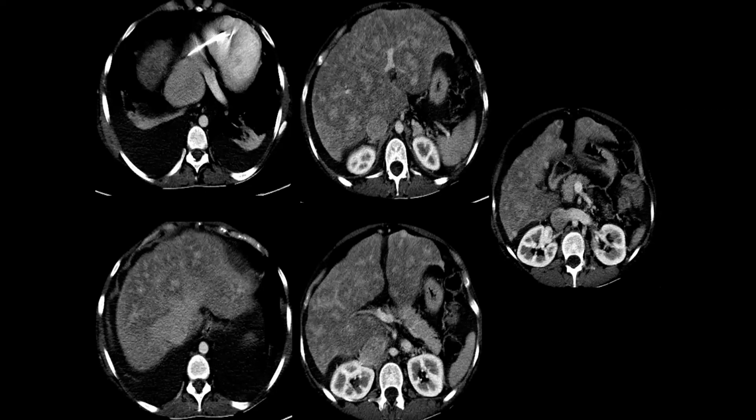How do you differentiate Budd-Chiari from congestion? We look at the hepatic veins. If the hepatic veins are thrombosed, it's Budd-Chiari. If they are dilated and congested on the CT scan, then it's congestion due to cardiac disease.